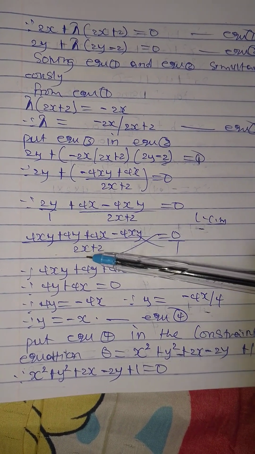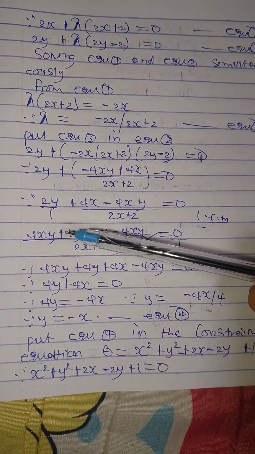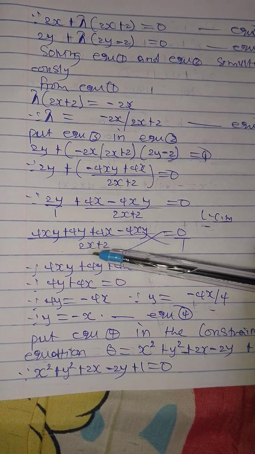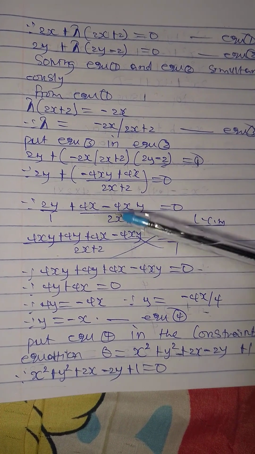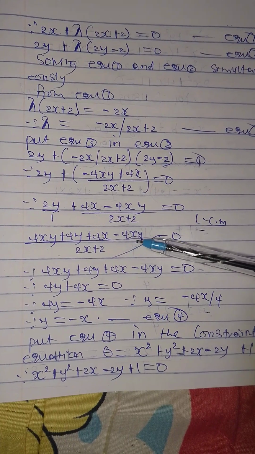So that becomes 2y times 2s is 4sy. You put your plus. So that becomes what again? 2y times 2 gives me plus 4y. So what next? I have 2s plus 2 divided by 2s plus 2 gives me 1. So therefore 1 multiplied by everything here will give me what? 4s minus 4sy is equal to 0.